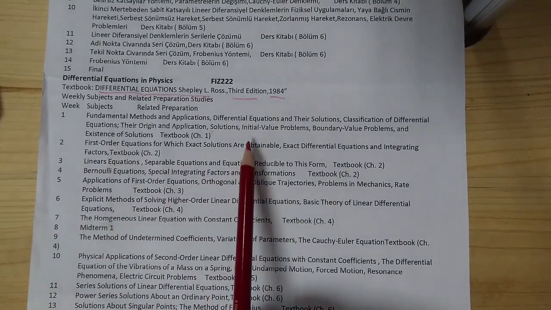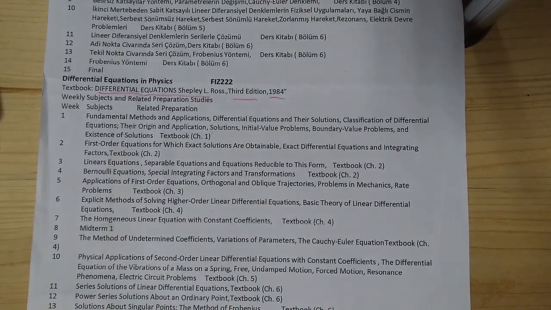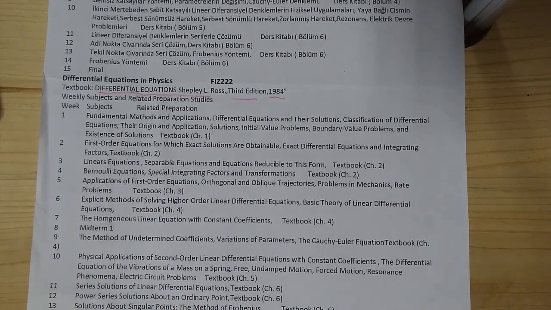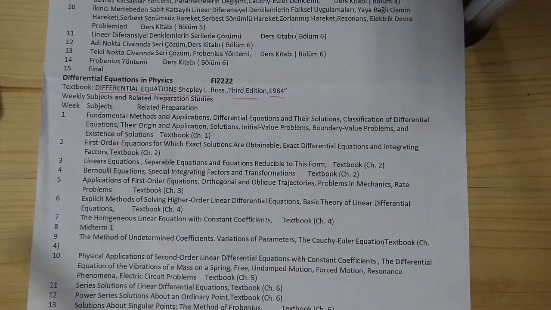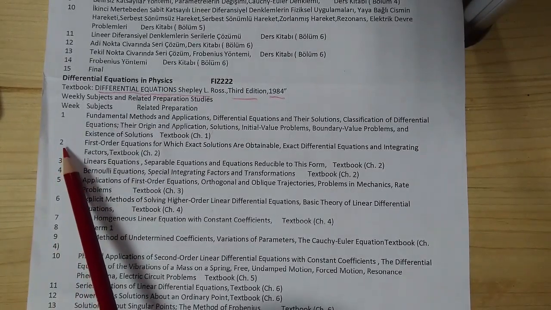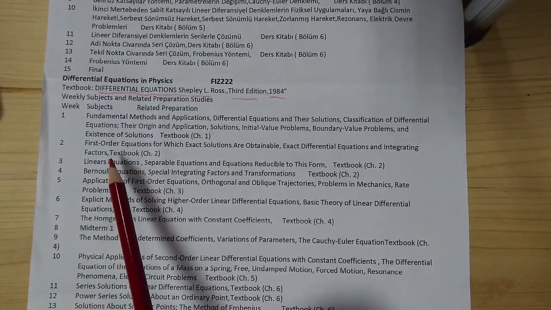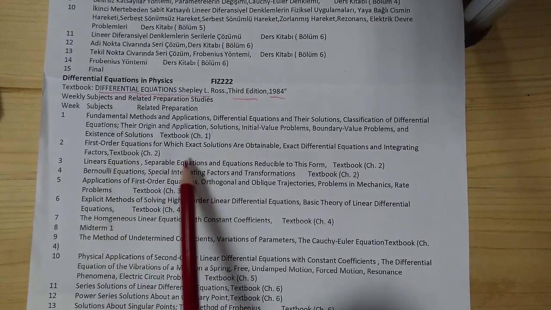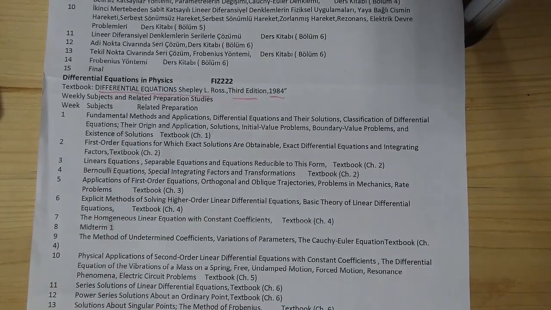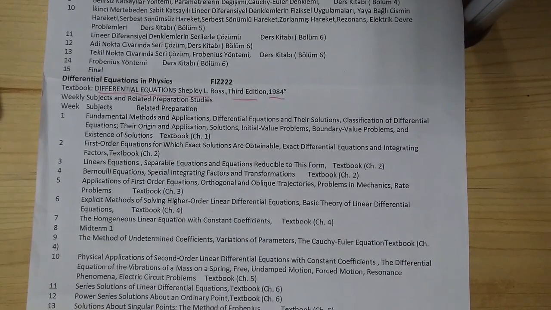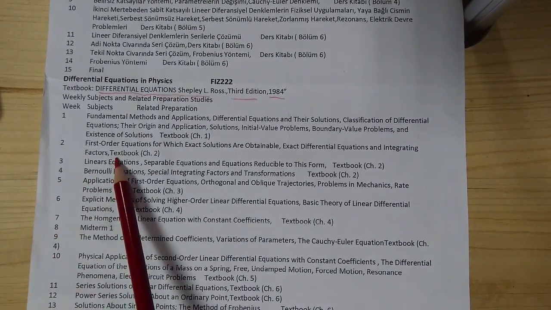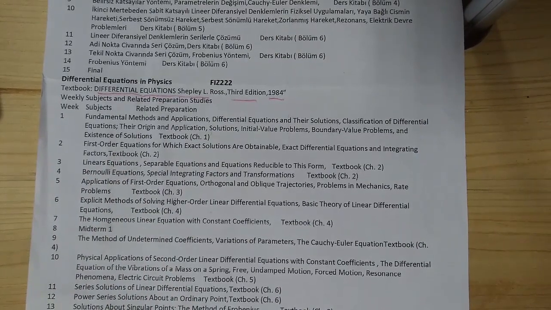This is chapter 1 of this textbook, the introduction chapter. In the second week we study the second chapter: first order equations for which exact solutions are obtainable, exact differential equations and integrating factors.